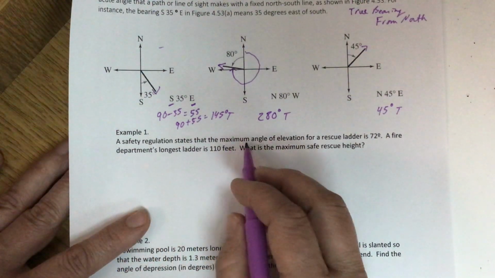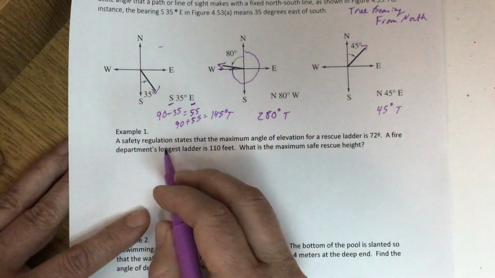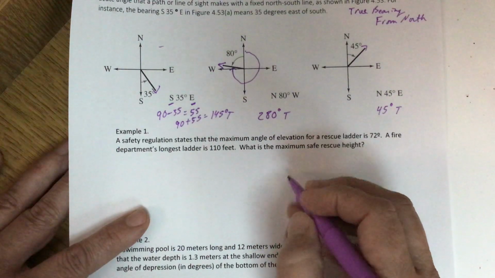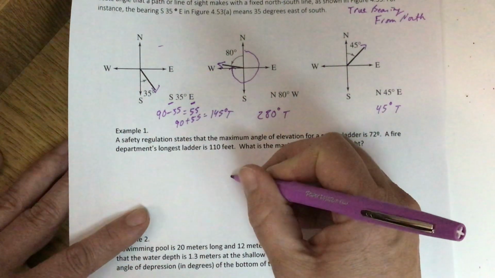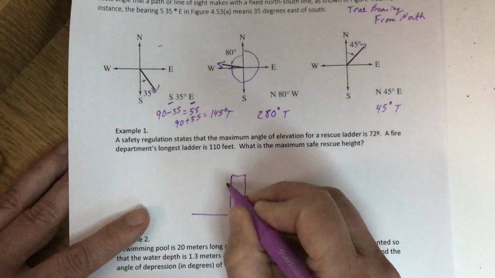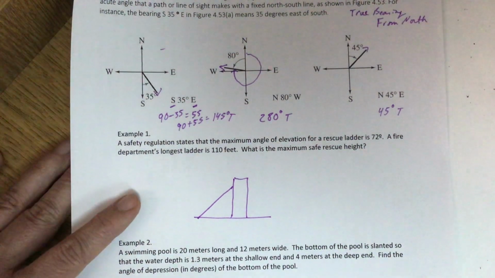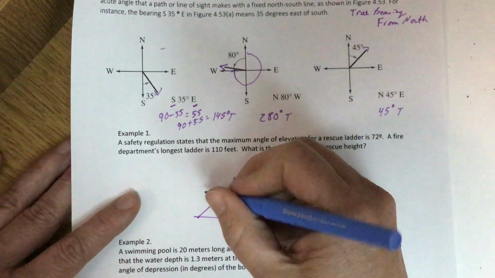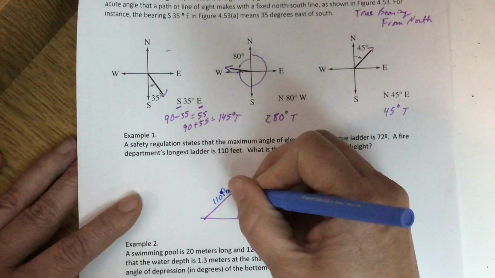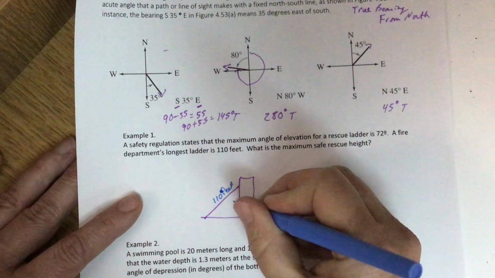A safety regulation states that a maximum angle of elevation of a rescue ladder is 72 degrees. A fire department's longest ladder is 110 feet. What is the maximum safe rescue height? So if you imagine your little building here, here's the ground, right? Here's my ladder coming up. The ladder is here, so that would be 110 feet. I want to know the height, so there's my x.